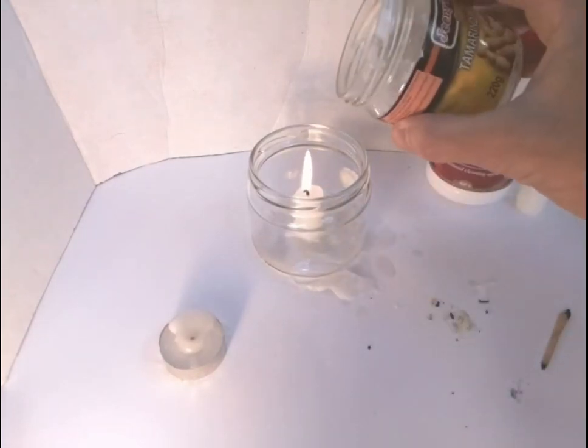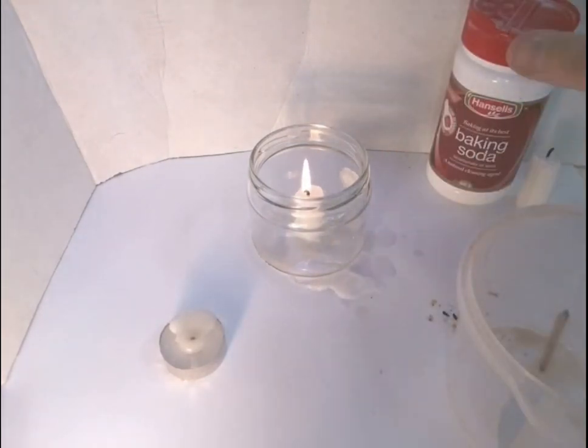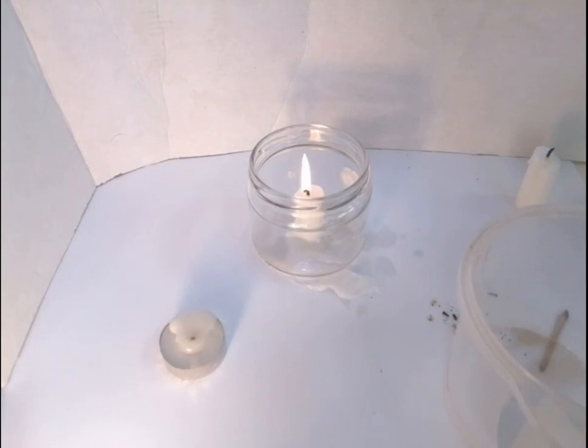I'm going to find a larger container to use instead of this small jar. Now, keep in mind here, we're not trying to blow the candle out, we're trying to extinguish the flame by removing oxygen, by displacing or pushing the oxygen away and surrounding the flame, the area of the flame, with carbon dioxide, which is not flammable or not usable in combustion of the wax.